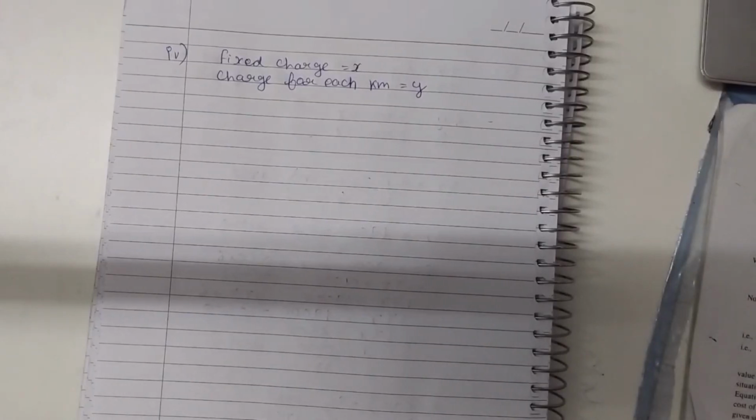In the fourth question, they've given that the taxi fare in a city consists of a fixed charge together with the charge for the distance covered. For a distance of 10 kilometers, the charge paid is 105 rupees, and for a journey of 15 kilometers, the charge paid is 155 rupees. What are the fixed charges and the charge per kilometer? How much does a person have to pay for traveling 25 kilometers?